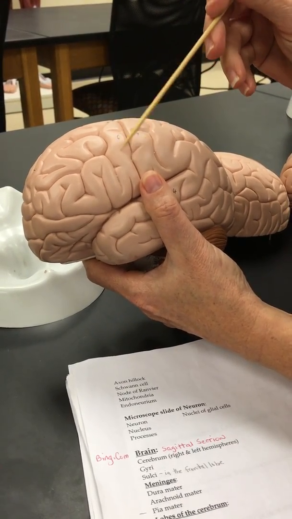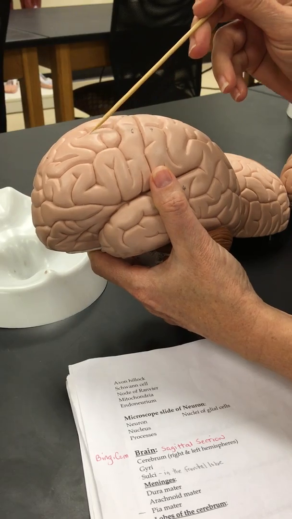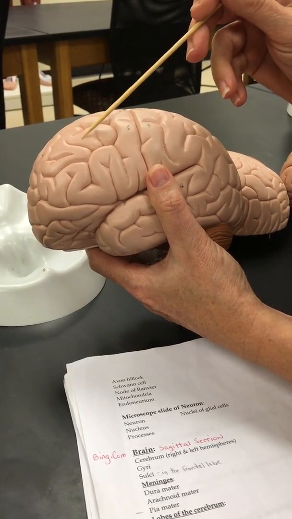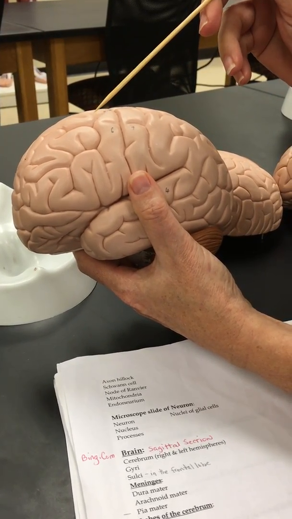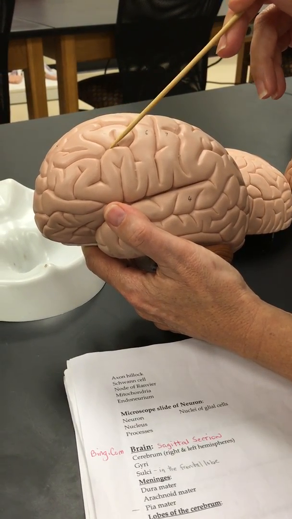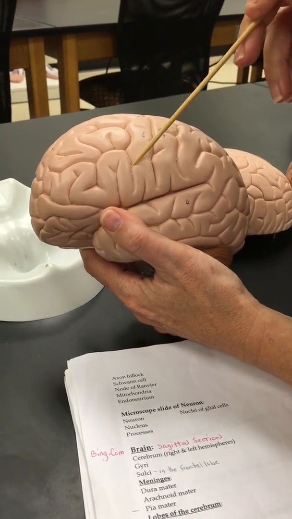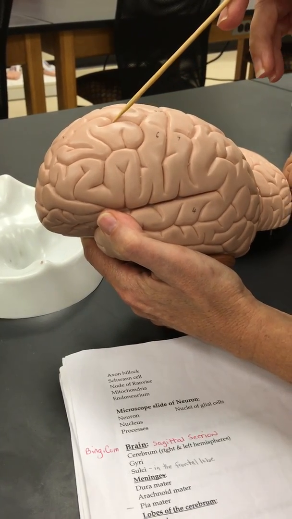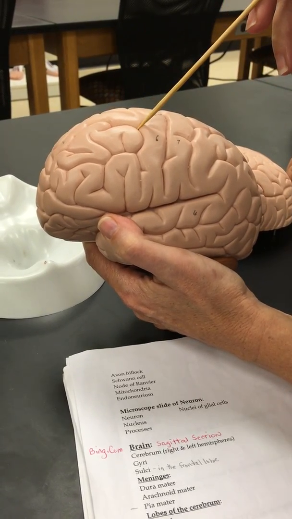And these stick up, and these convolutions are referred to as gyri. In between the convolutions, we have shallow grooves. The grooves are referred to as sulci.